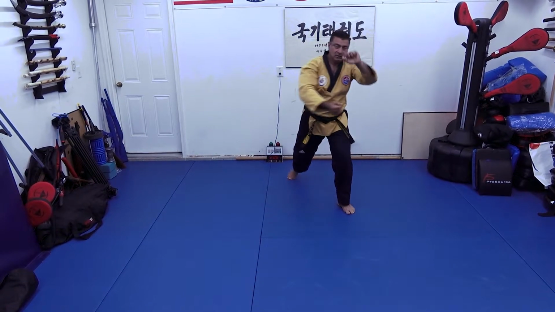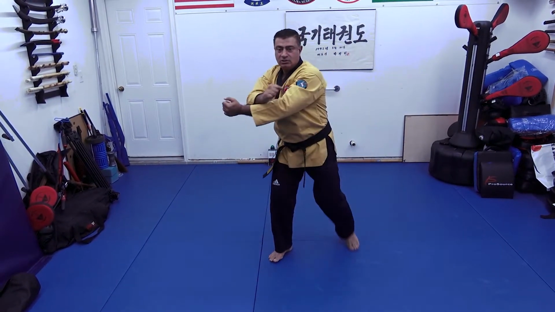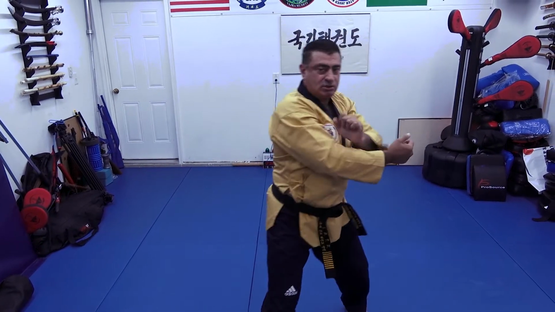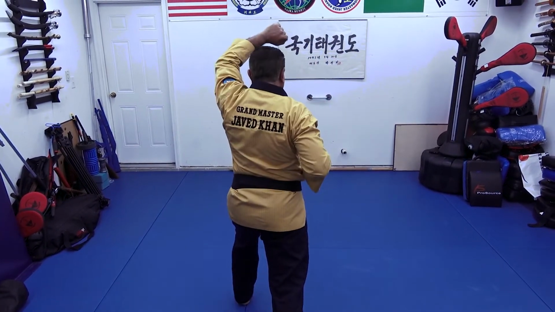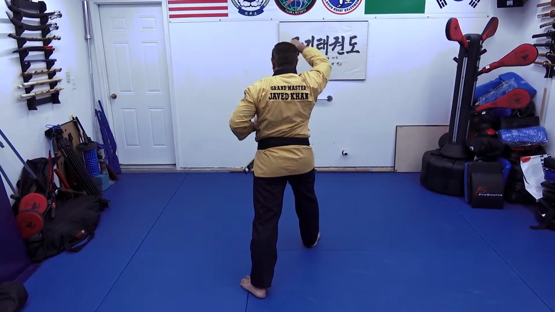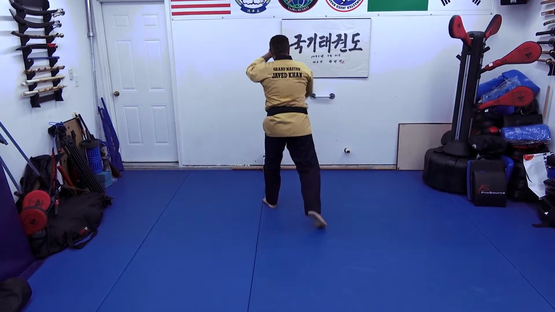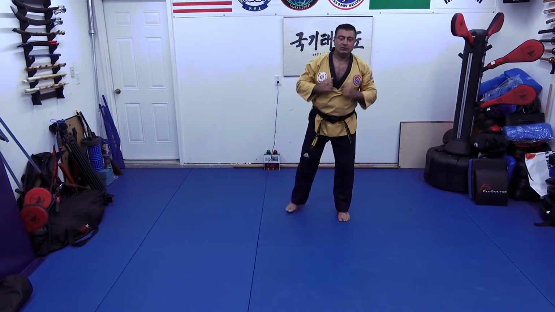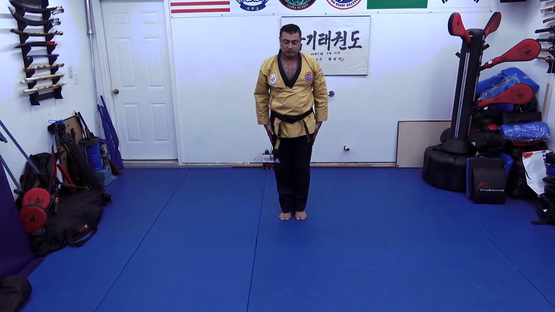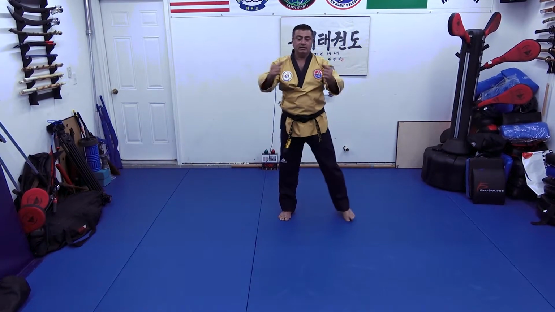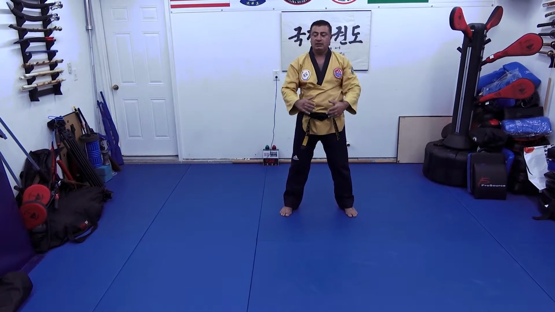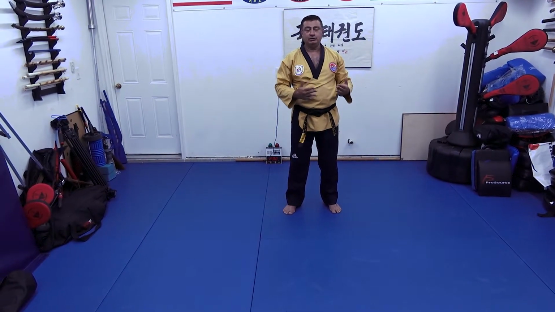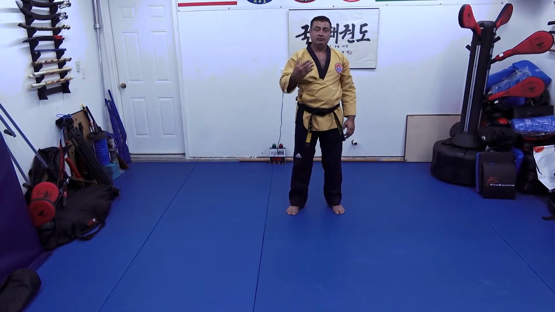And chumbi. So this is how you do your forward stance, moving forward and back.